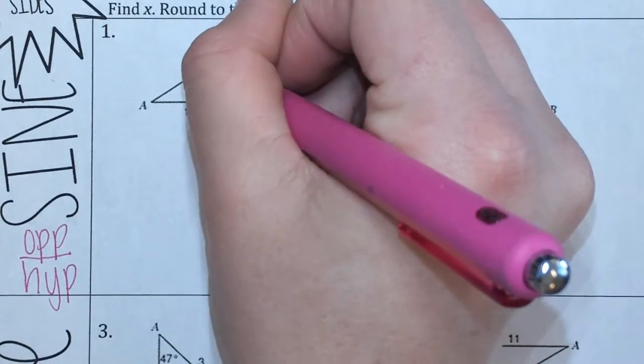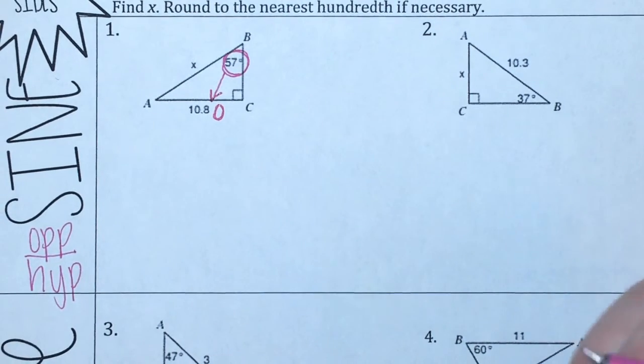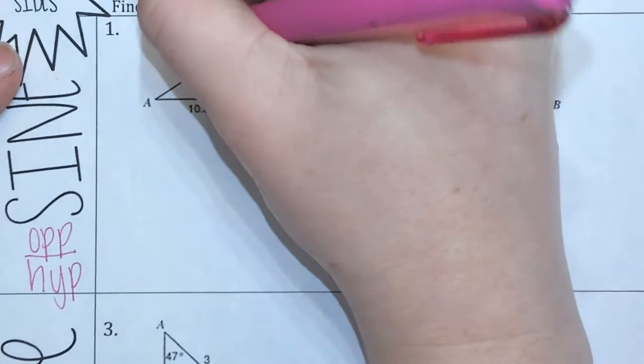So your opposite is right here. So put an O right here. And then your hypotenuse is the x.